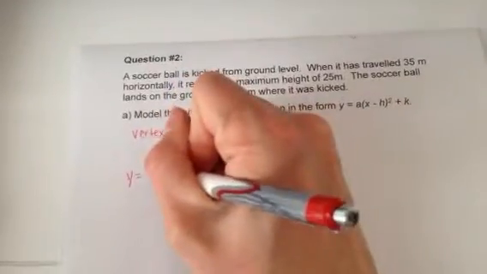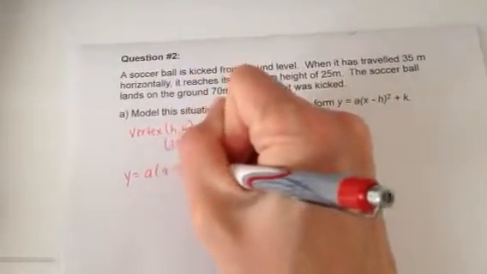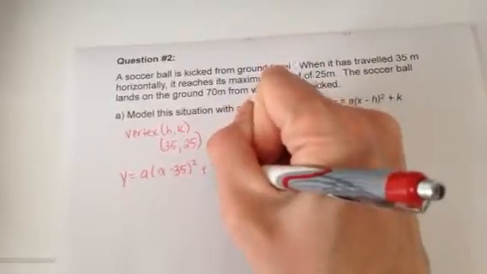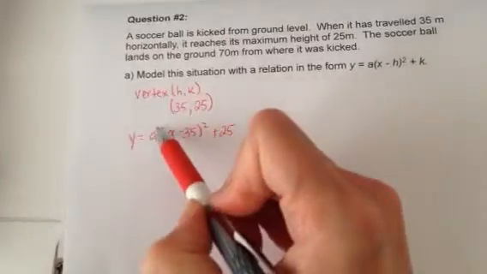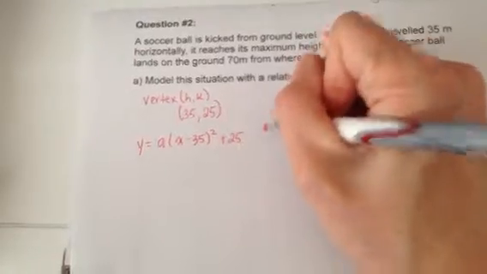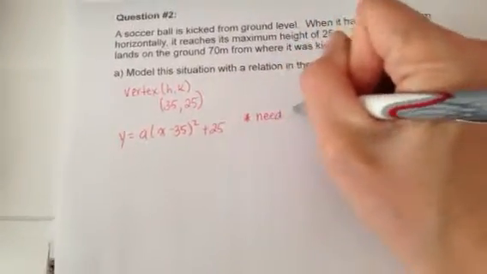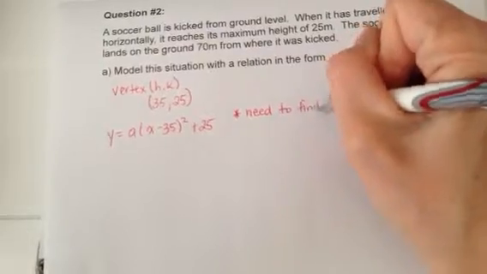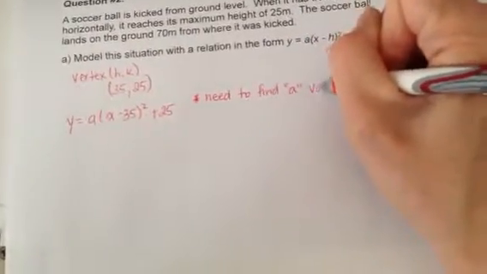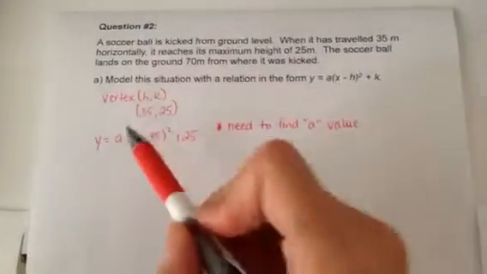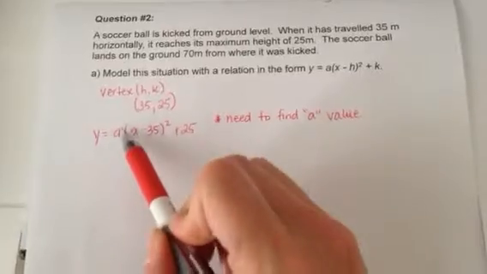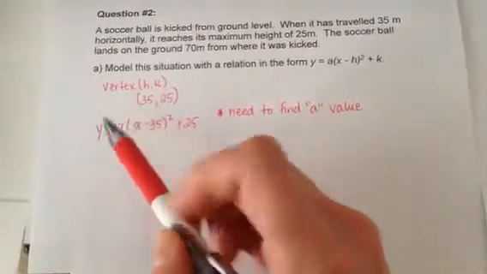So we want to put it in this equation, so we can put our vertex in: y equals a times (x minus 35) squared plus 25. Now we don't have our complete vertex form yet because we're missing our a value. To find the a value, we need another point to plug in for x and y, and then we're only solving for our a value.